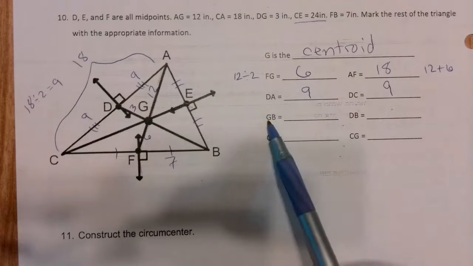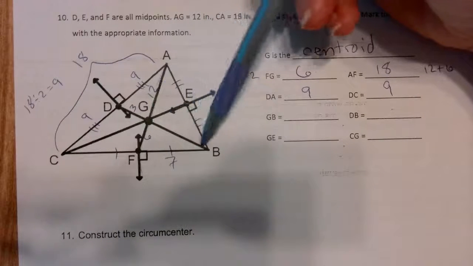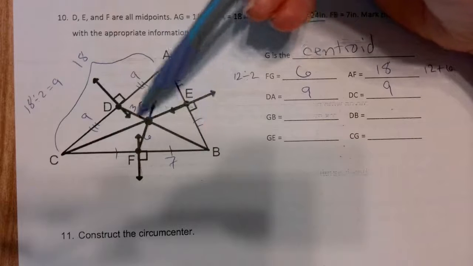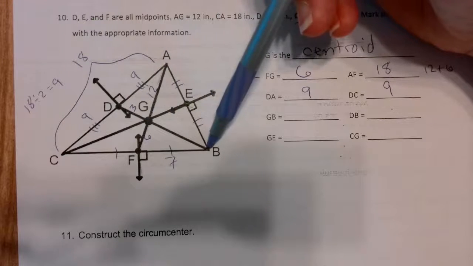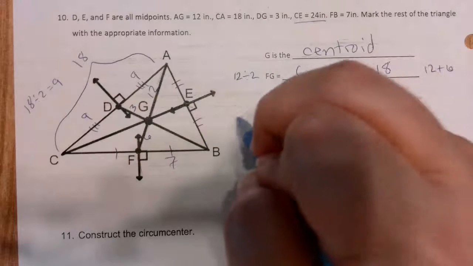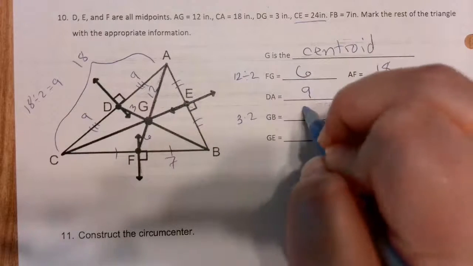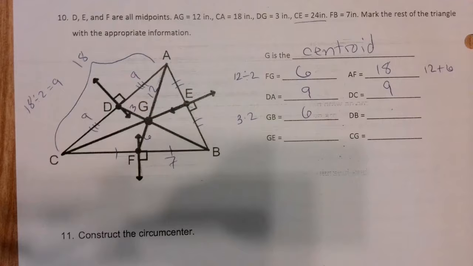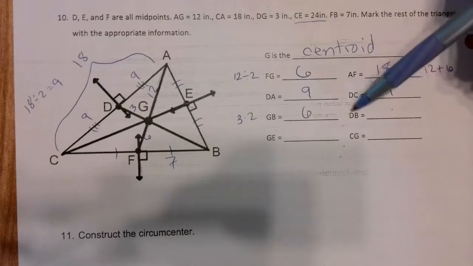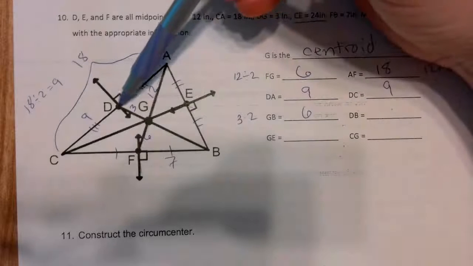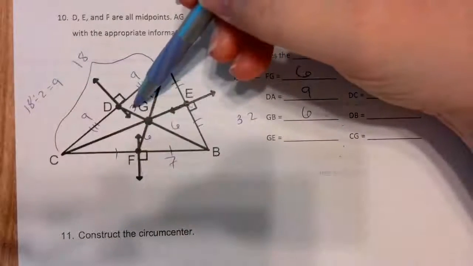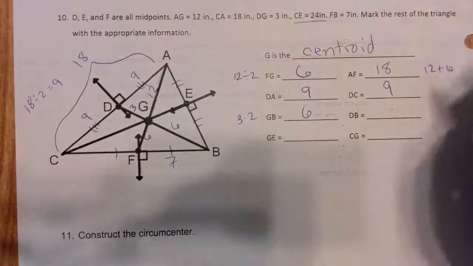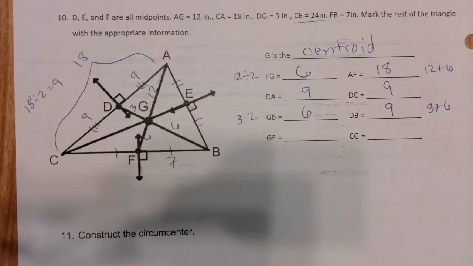The next one, GB, is right here. GD is 3, so GB will be twice that. 3 times 2 is 6. DB, the whole length from D to B, if one piece is 3 and the other piece is 6, 3 plus 6, segment addition, gives 9.